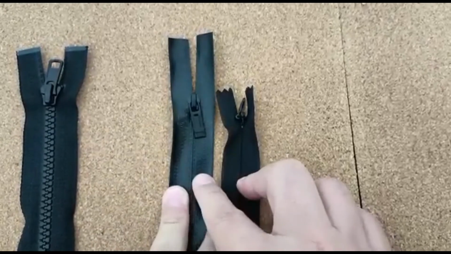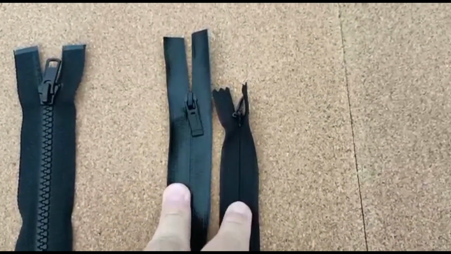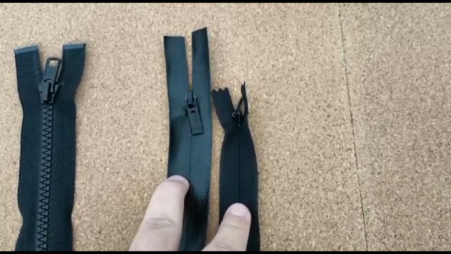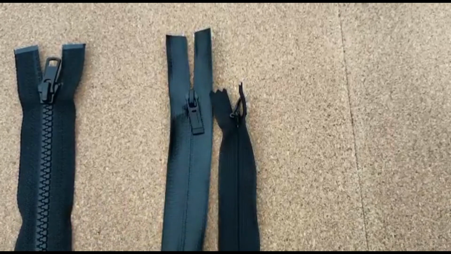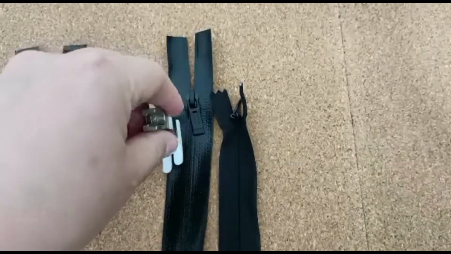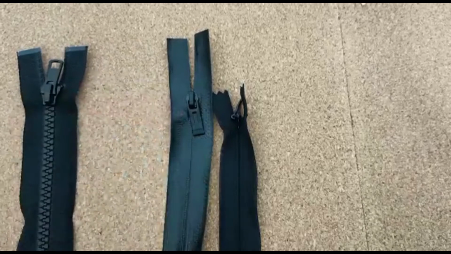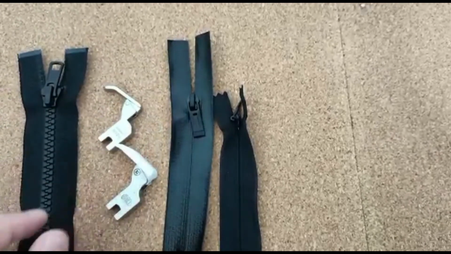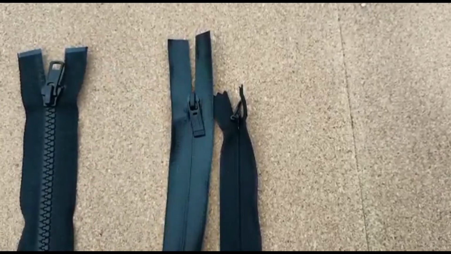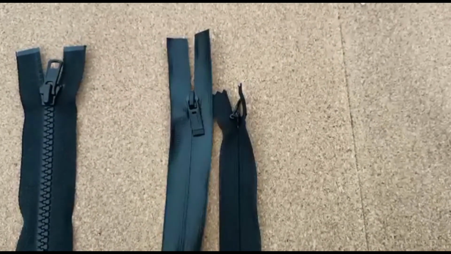For this zipper, maybe you need to use a foot meant for zippers, but with plastic tape. It depends, it perhaps gets slightly better, but maybe this one will do too. It depends on your sewing skill.